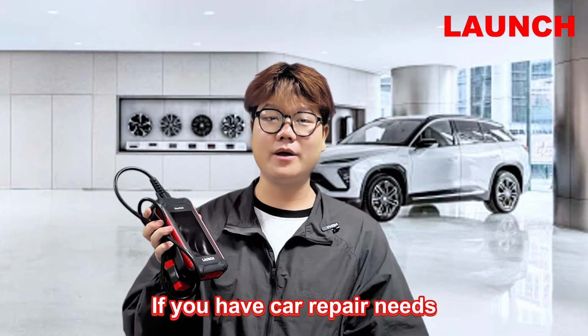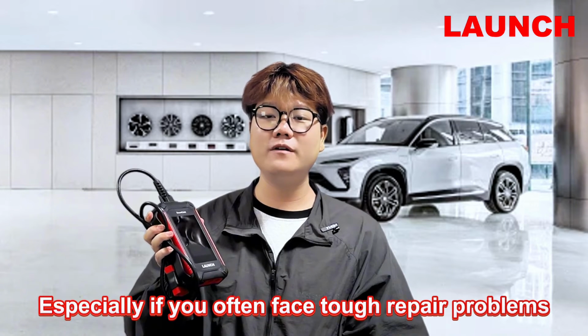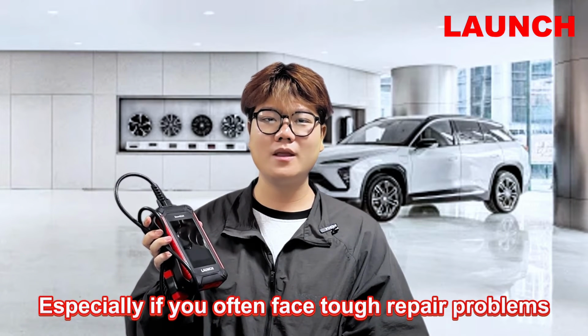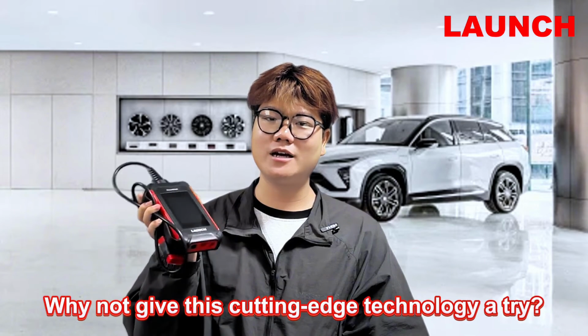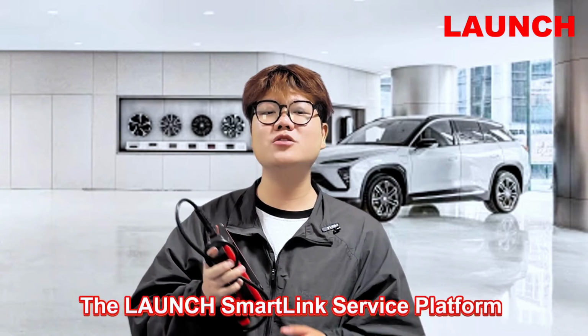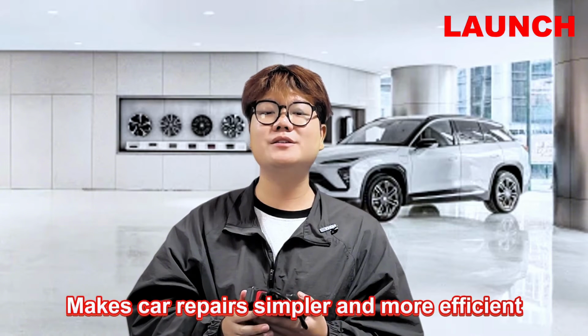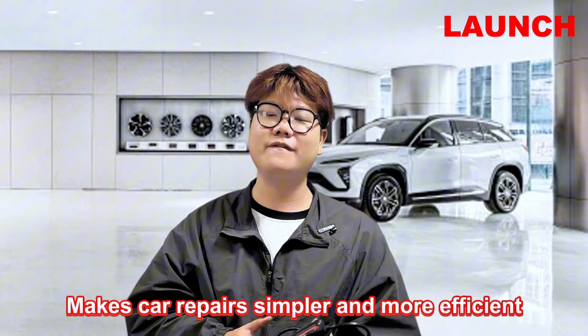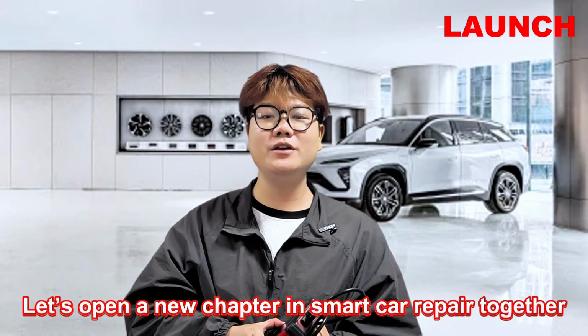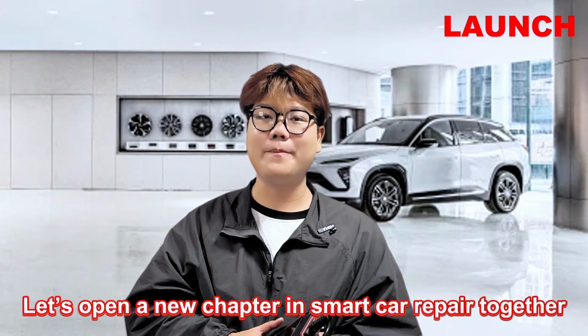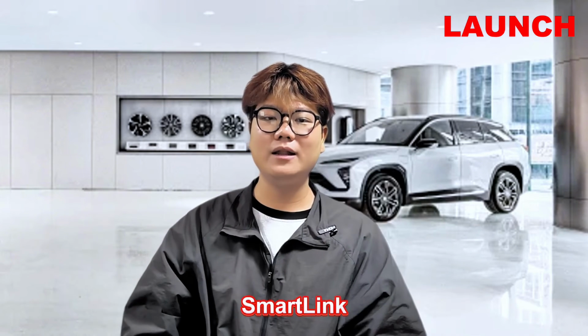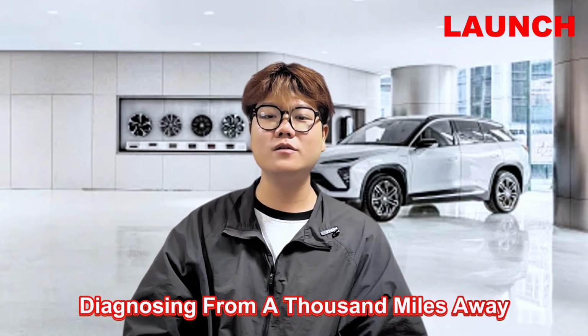If you have car repair needs, especially if you often face tough repair problems, why not give this cutting-edge technology a try? The LAUNCH SmartLink service platform makes car repair simpler and more efficient. Let's open a new chapter in smart car repair together. SmartLink, diagnosing from 1,000 miles away.